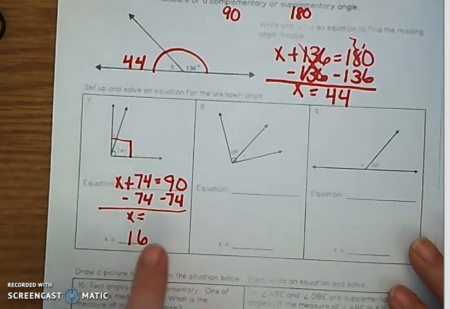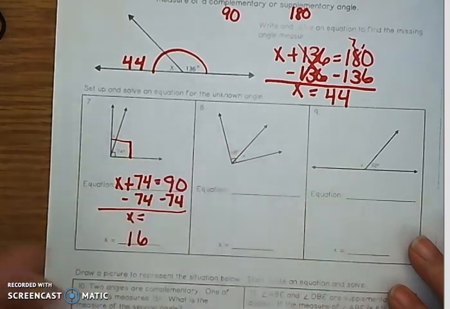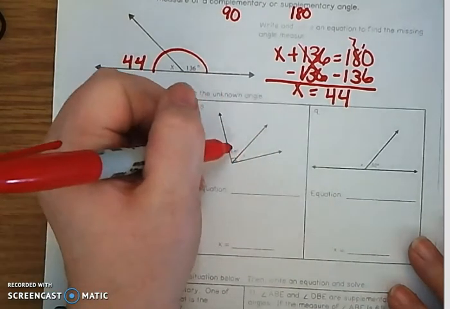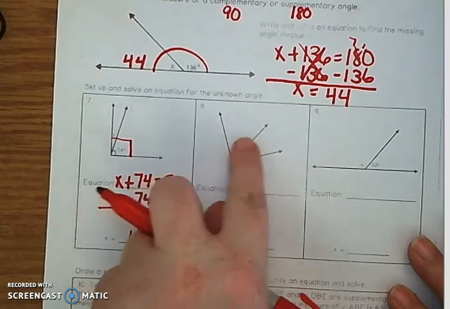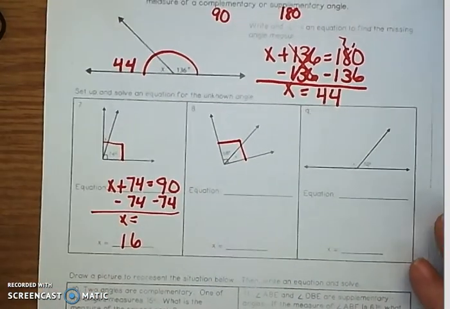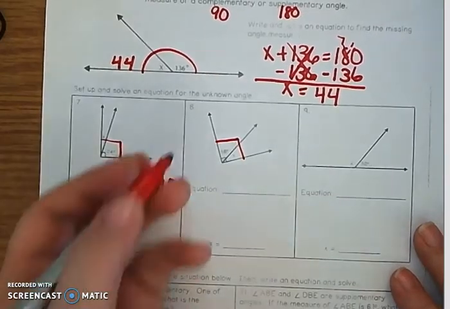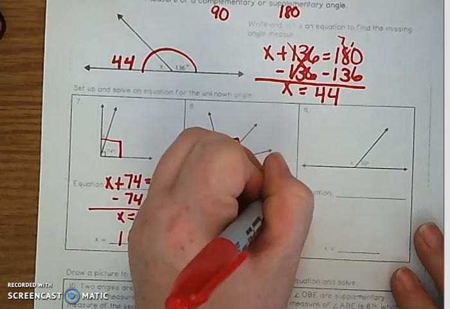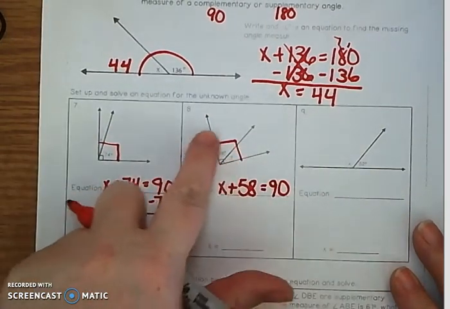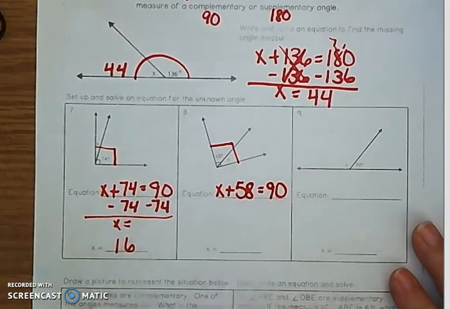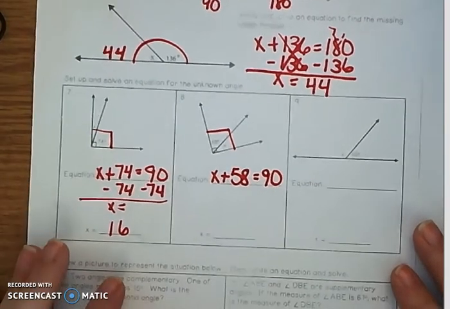I'm sorry, number 8. In 8, do x and 58 make a right angle or a straight angle? If you said right, you'd be correct, because this one and this one together form a right angle. So write your equation, and if you wrote x plus 58 equals 90, you'd be right, because they make a 90-degree angle. A 90-degree angle is a right angle, which is complementary.